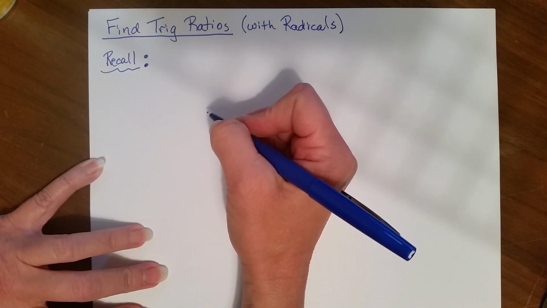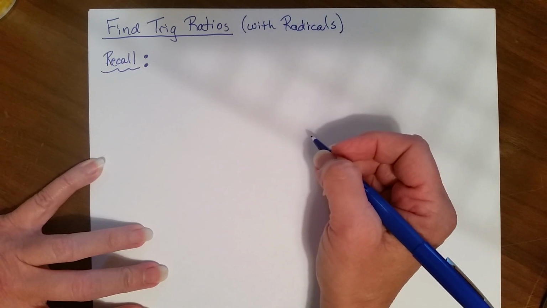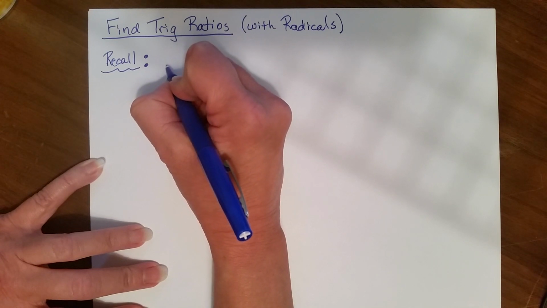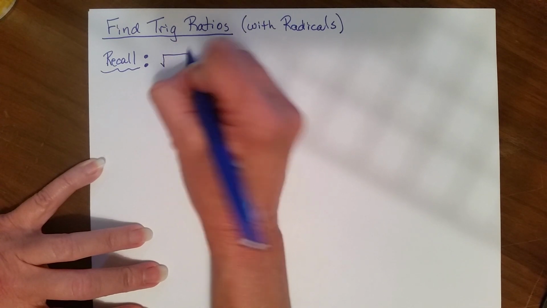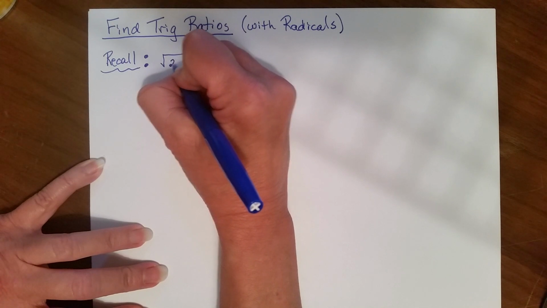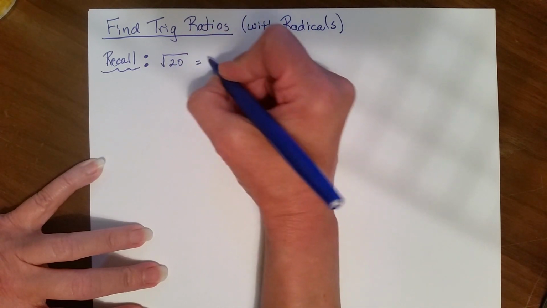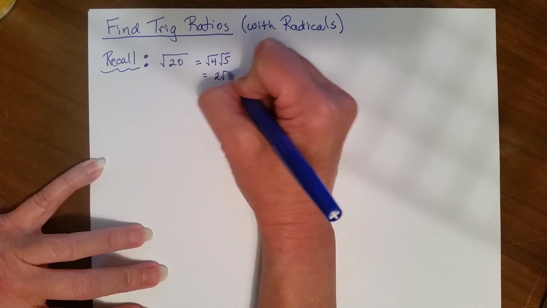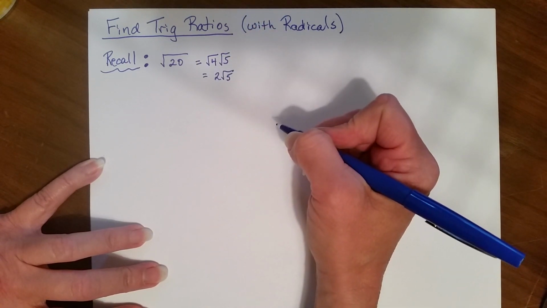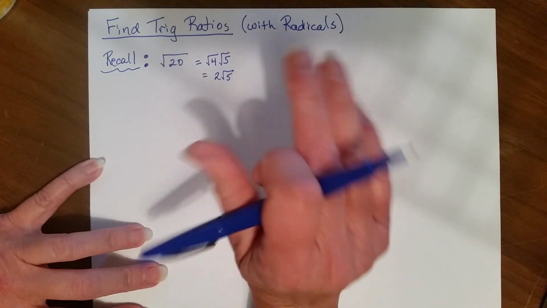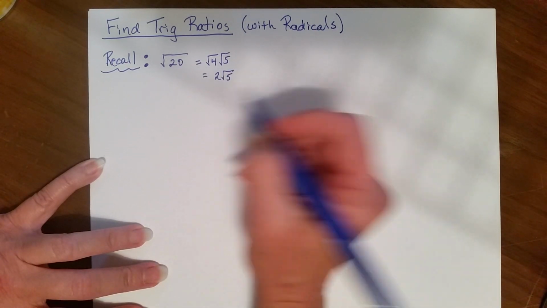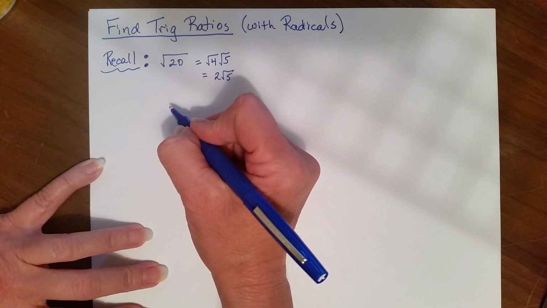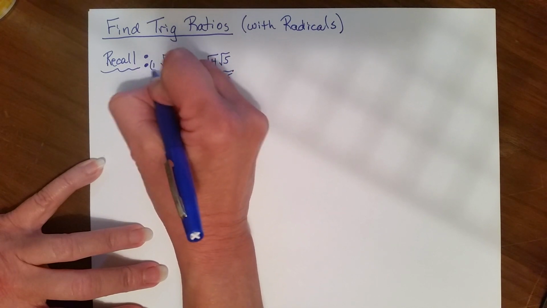Okay, I want you to recall simplifying radicals. Remember, if we have something like the square root of, let's say, 20, we know that that is root 4 times root 5. So our solution would be 2 root 5. Okay, keep that in mind. Also keep in mind how you simplify fractions with radical denominators. For example, okay, so this was our first recall.